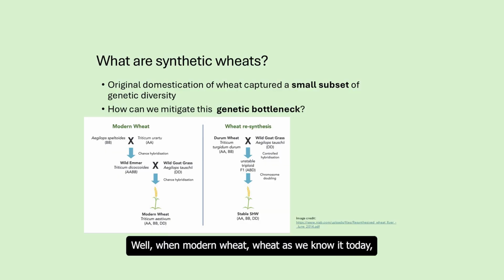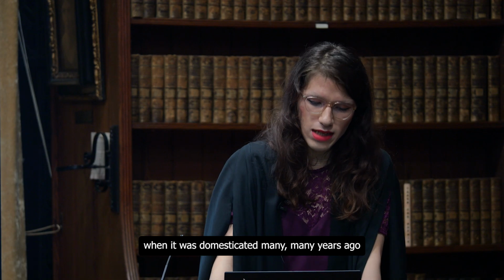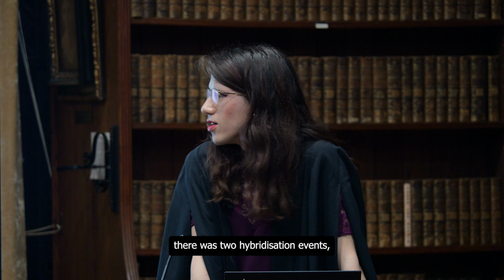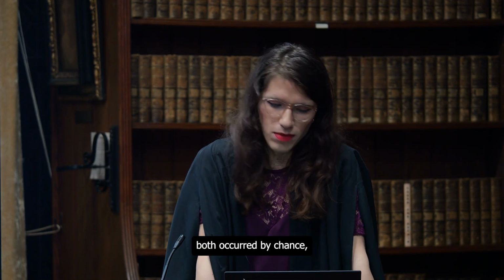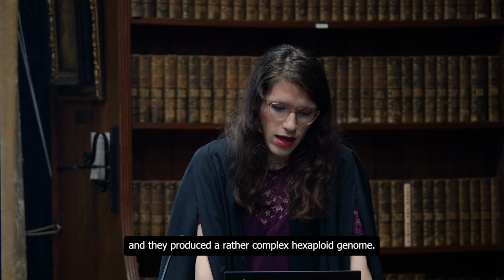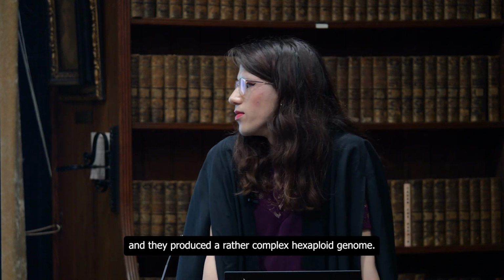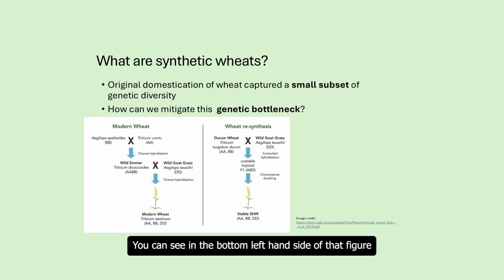Well, when modern wheat as we know it today was domesticated many years ago, there were 2 hybridization events. Both occurred by chance, and they produced a rather complex hexaploid genome, which you can see in the bottom left-hand side of that figure.